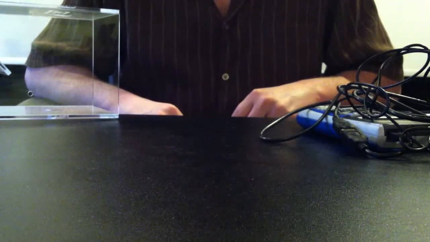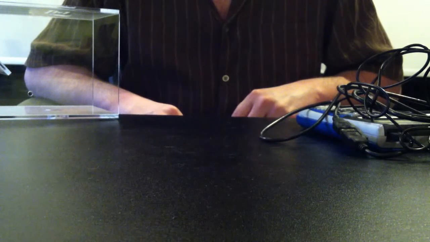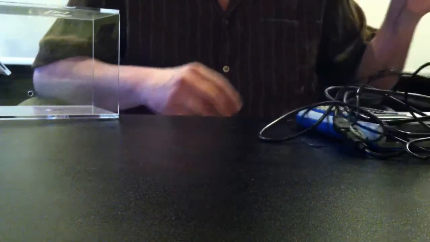Okay, in this experiment you're going to measure the force against a flat plate. It's going to be very, very similar to when we measured force of lift, but now we're going to measure force of drag on a flat plate.